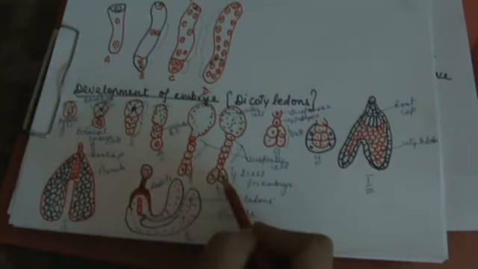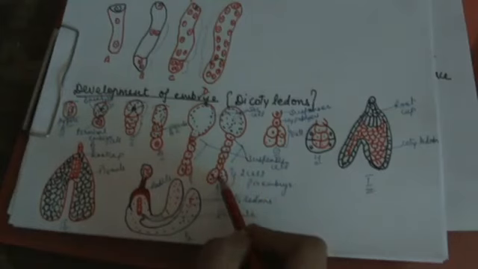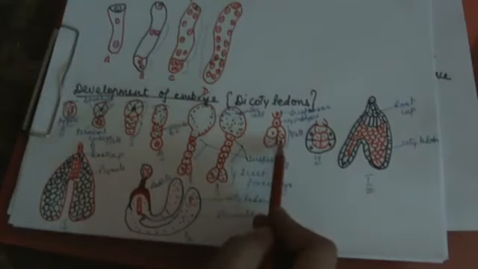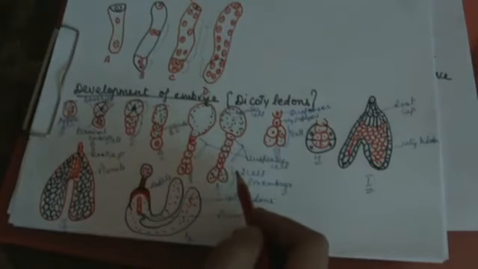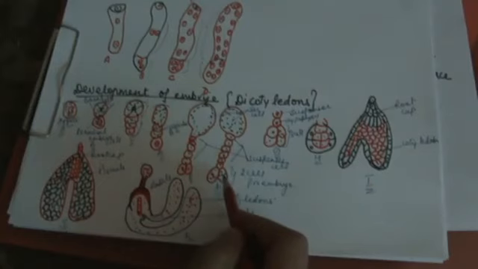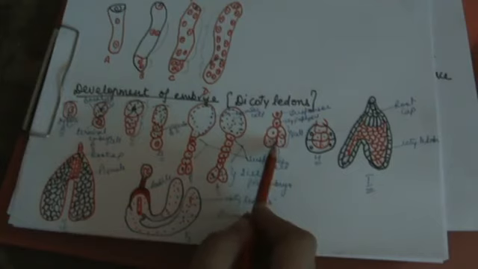These two divide longitudinally, and when they are two in number we call it a two-cell proembryo. When they divide, they form 4 cells, and this stage is known as the quadrant stage. Each of the 4 cells divides by transverse division to form the 8-celled octant stage.